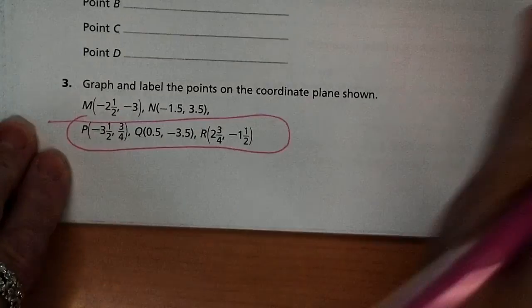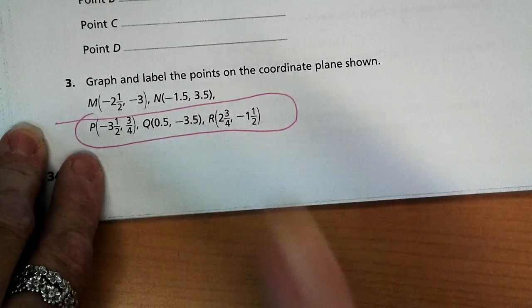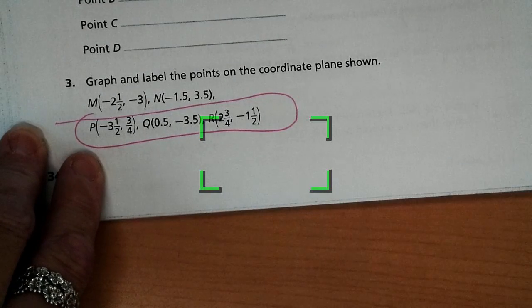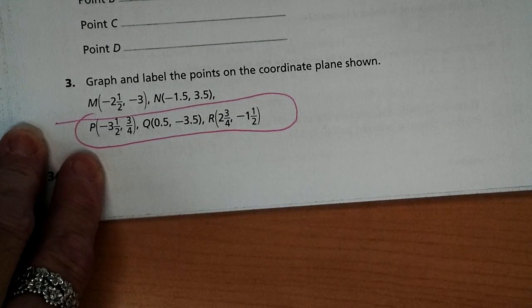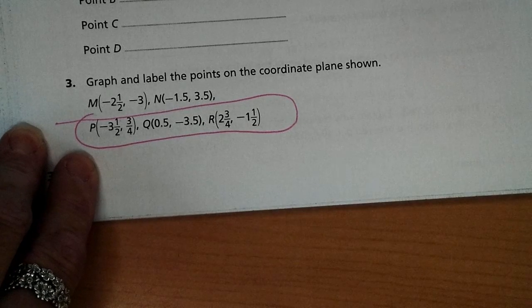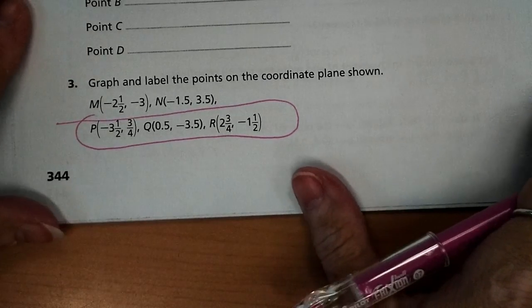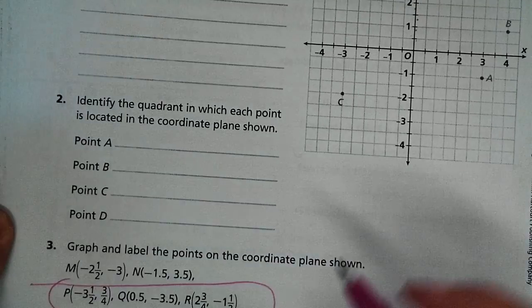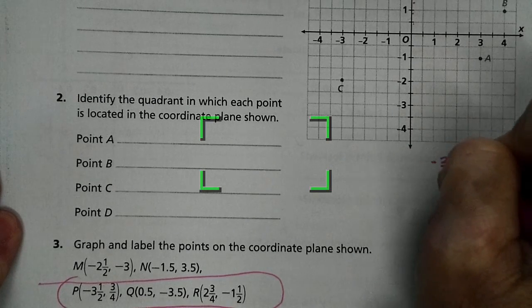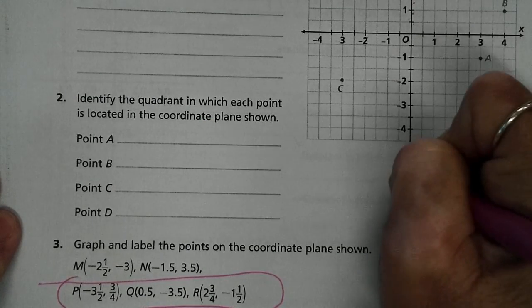But what happens is I have 3/4. So how am I going to graph 3/4? So we kind of use what we call guesstimation. So I'm going to rewrite this point up here. So -3 1/2 and 3/4. That's point P.